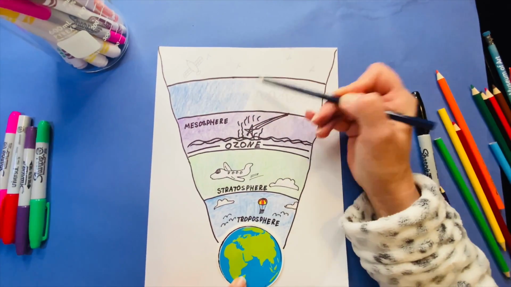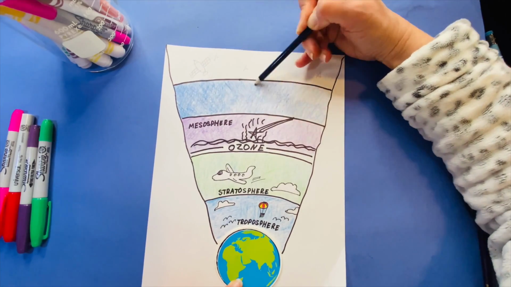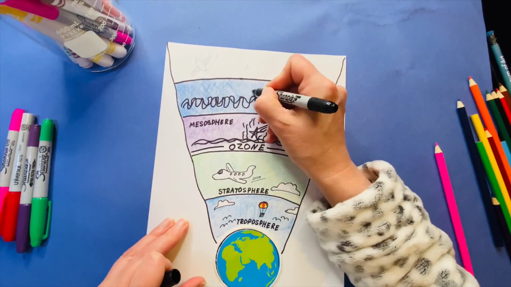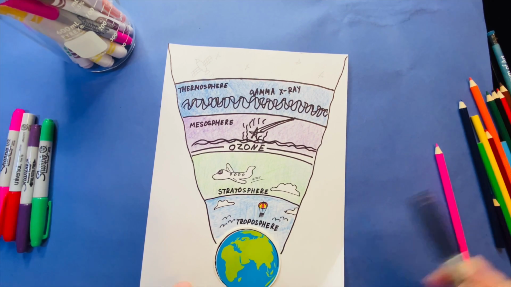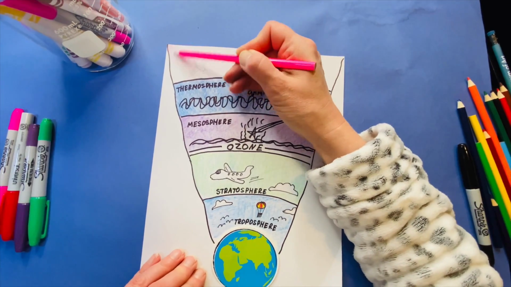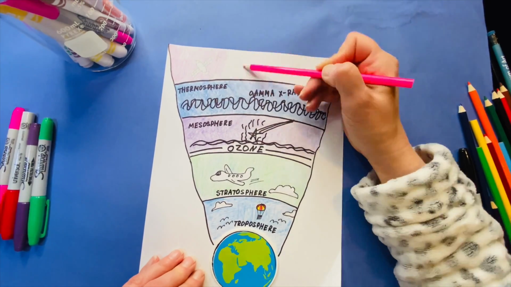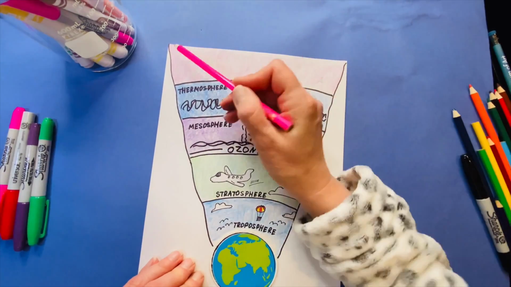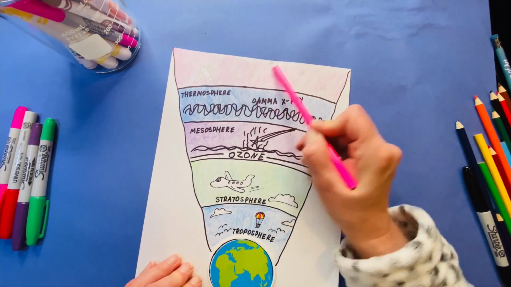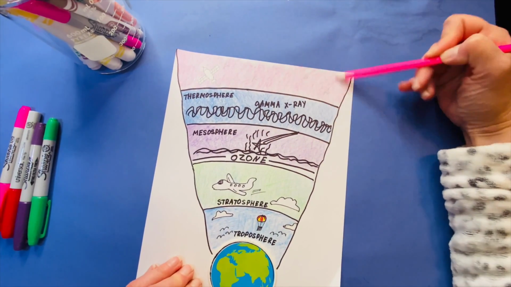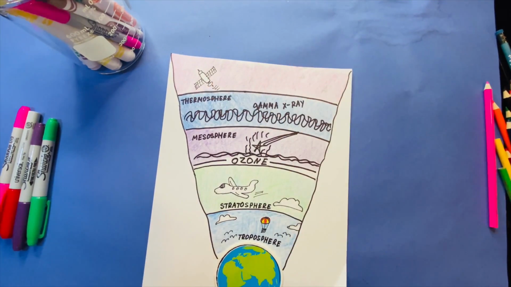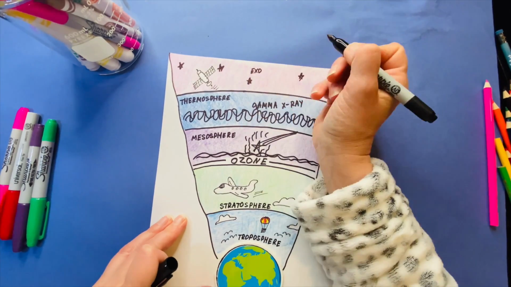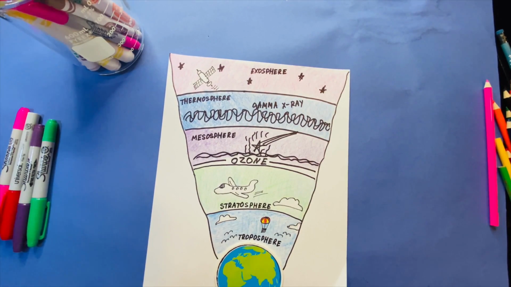The next layer is the thermosphere. This is the hottest layer in the atmosphere. It filters out gamma rays and X-rays from the sun. Exosphere. Exo is a Greek prefix that means outside. So the exosphere is the outermost layer of the atmosphere. It has almost no matter and eventually fades into space. Satellites orbit the Earth in this layer.